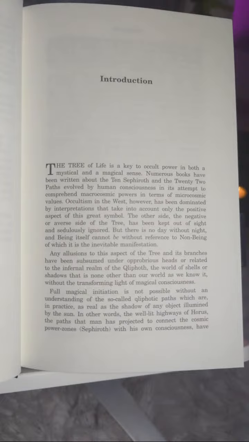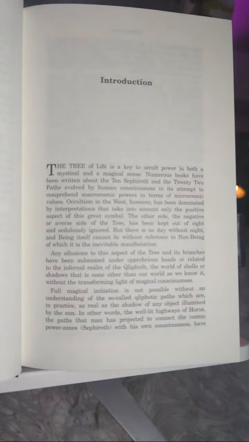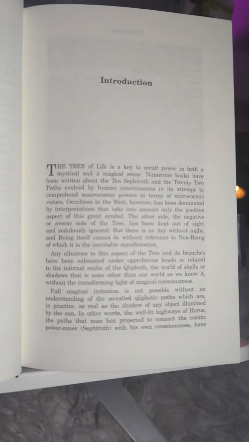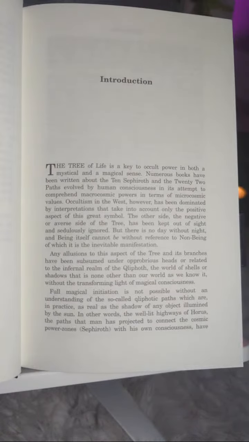Any allusions to this aspect of the tree and its branches have been subsumed under opprobrious. What a word! Opprobrious. Opprobrious. Okay. Somebody please send me the definition of that. I can deduce based on the context, but I don't think I've ever seen the word opprobrious.